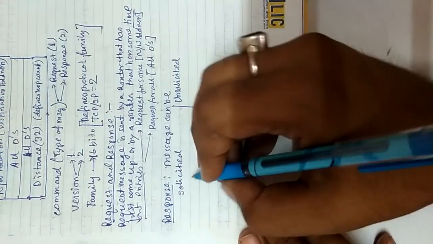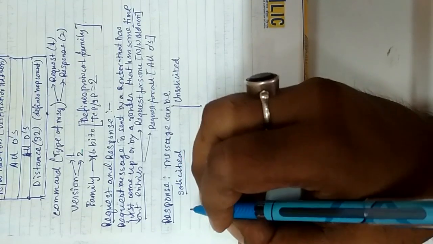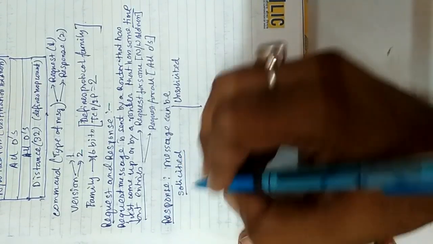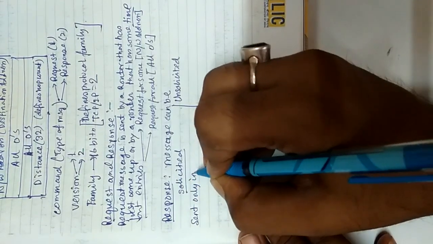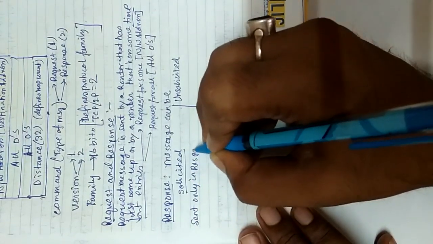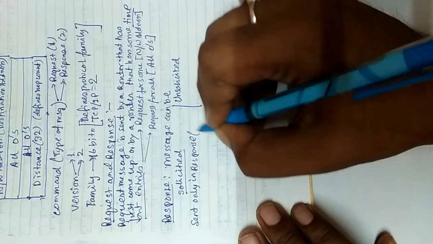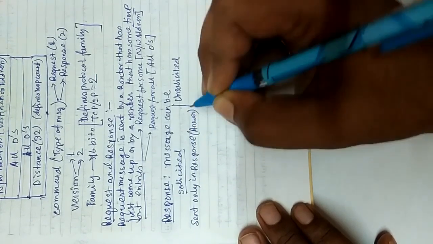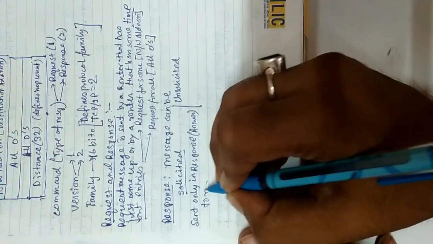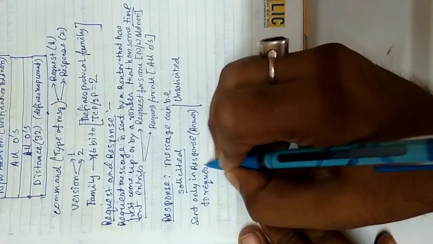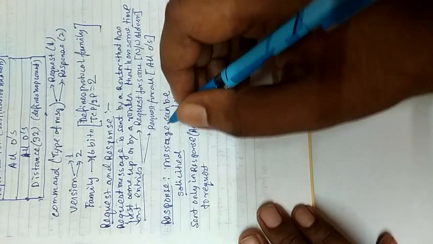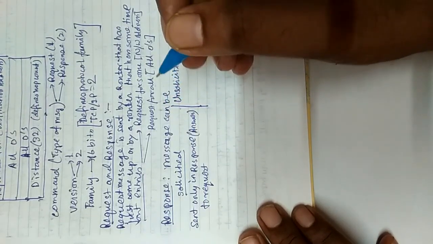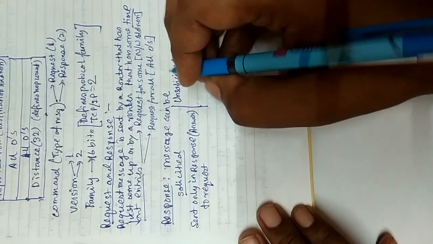Okay, so what is solicited? Sent only in response to a request, that is, an answer to a request. And what is unsolicited? It is basically sent periodically, normally after 30 seconds, or you may set the time.